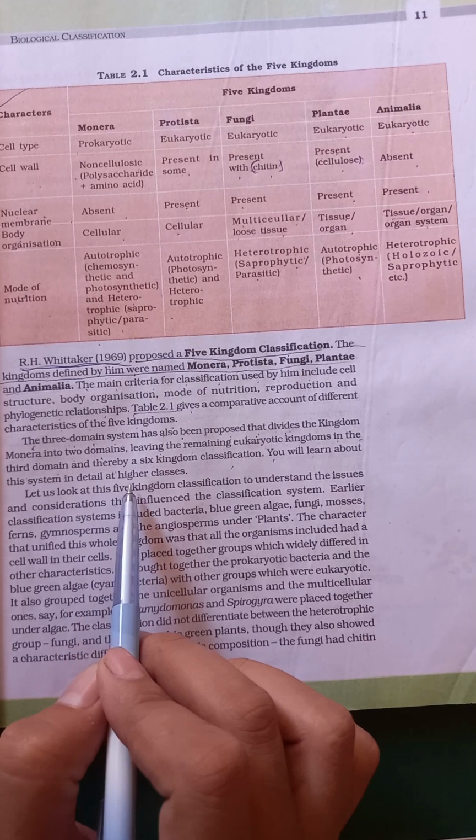When deprived of sunlight, they behave like heterotrophs by predating on other smaller organisms. Interestingly, the pigments of euglenoids are identical to those present in higher plants. For example, Euglena. This is a euglenoid. You can see the two flagella, one is longer and one is shorter.